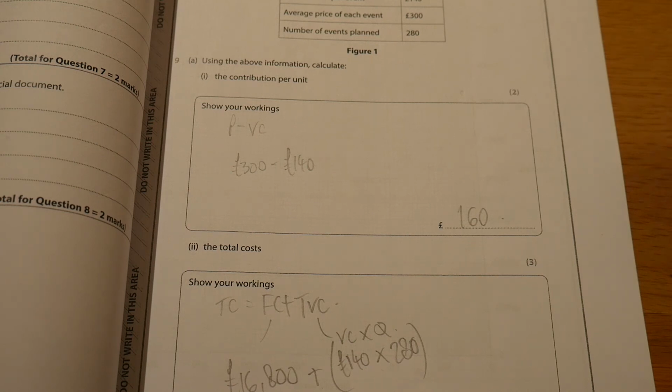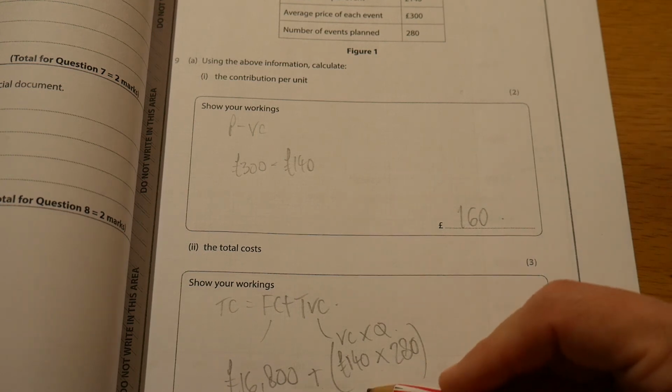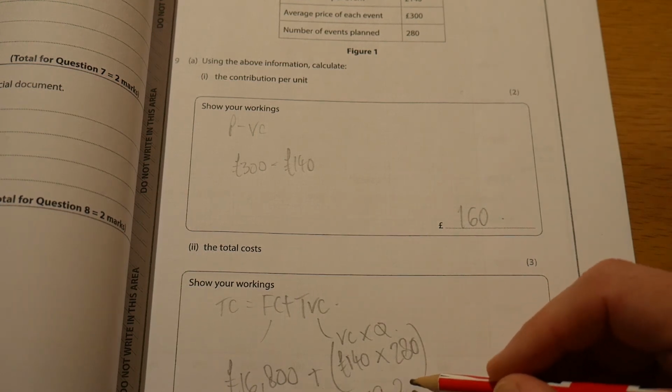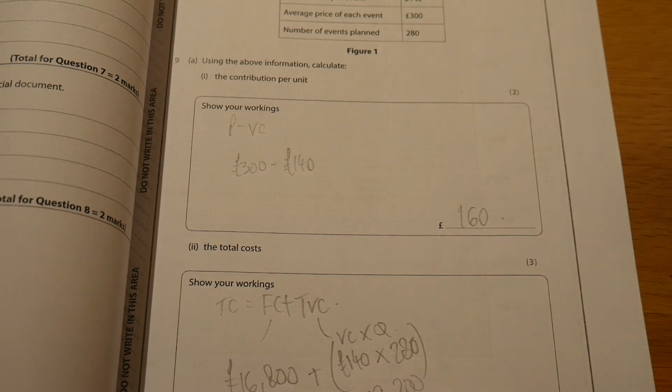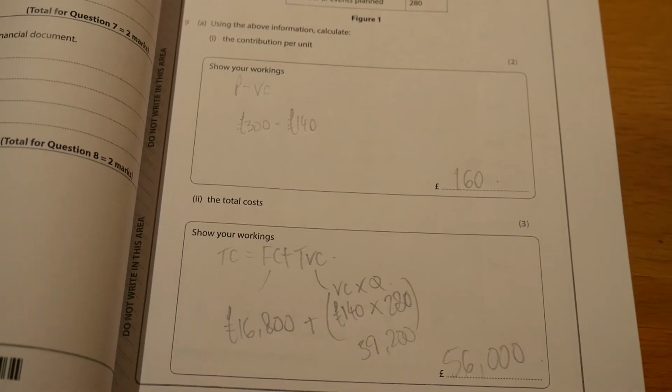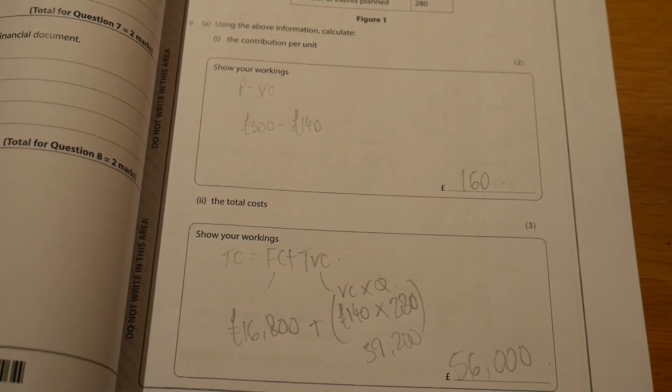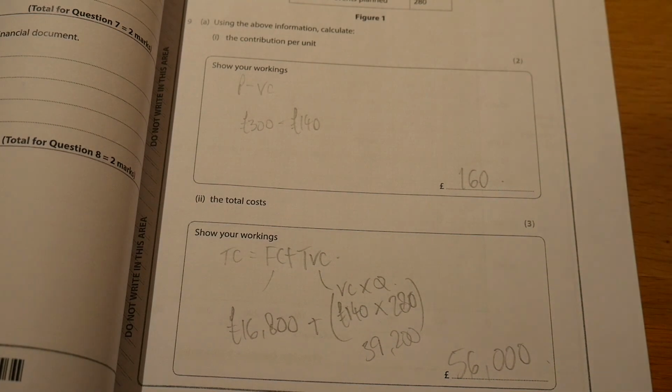So 140 times 280 is going to give us 39,200. So then we add on our 16,800 and we've got 56,000. So that's our total cost there. Okay, so our total cost looking at 56,000. Great stuff, nice and straightforward.